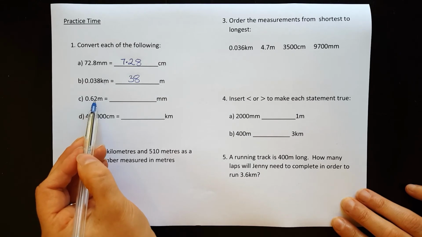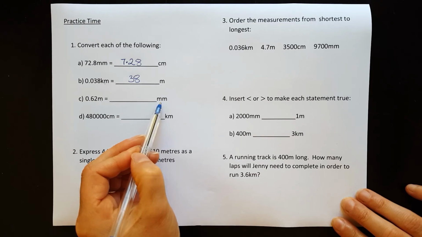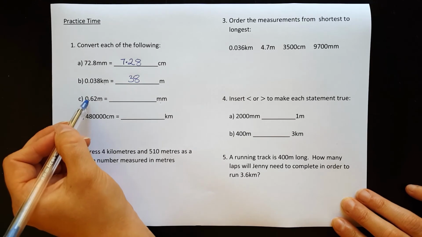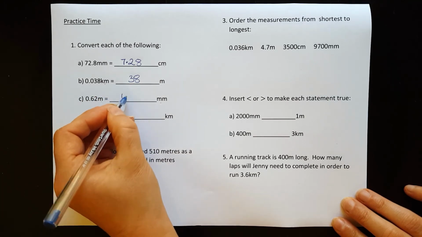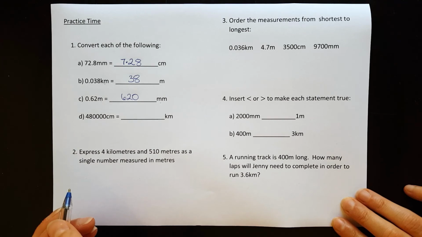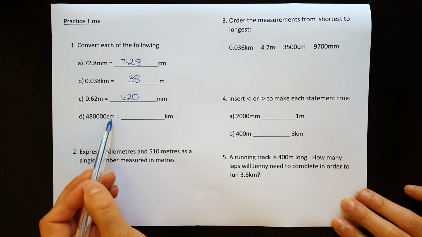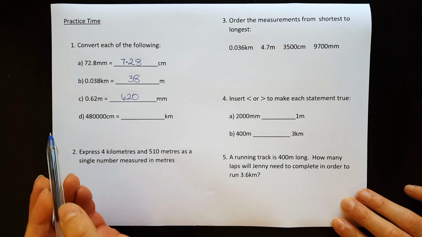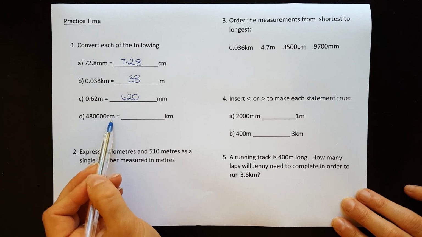For C, 0.62 meters to millimeters, that's 2 jumps. We have to times that by 100 and then by 10. So that altogether, that's 3 zeros, 3 places to jump. 1, 2, the third one will have to be a 0 that I'm going to add on the end, 620 millimeters. And for D, we want to go from this very large measurement in centimeters to kilometers. So that is 2 jumps again. We first of all have to go to meters, which is dividing by 100, and then dividing by 1,000. Altogether, that is 5 zeros.